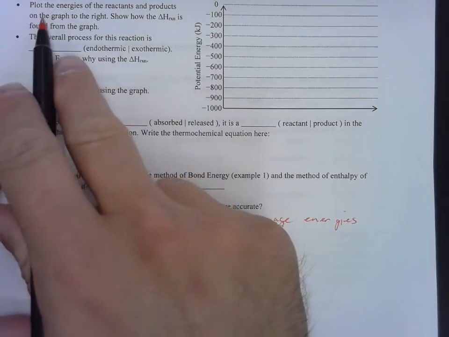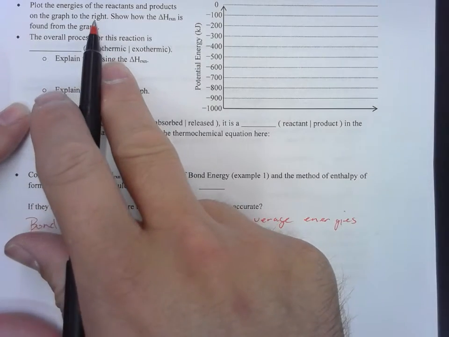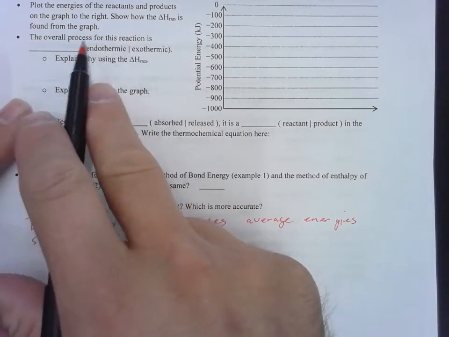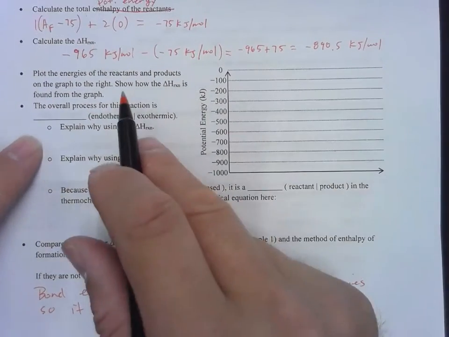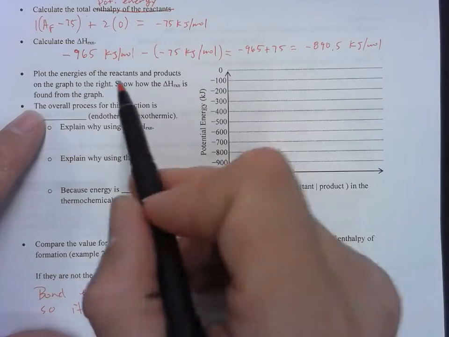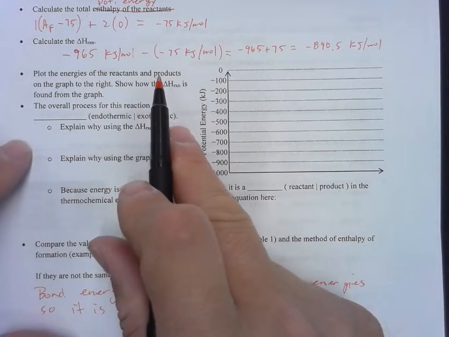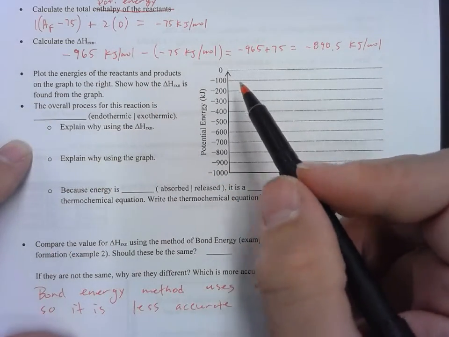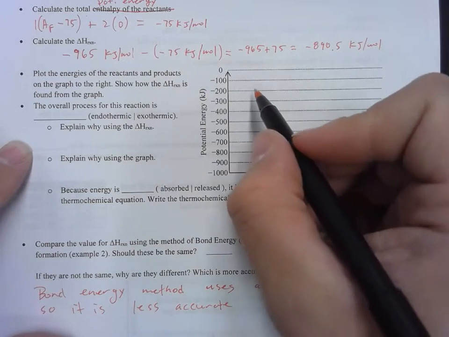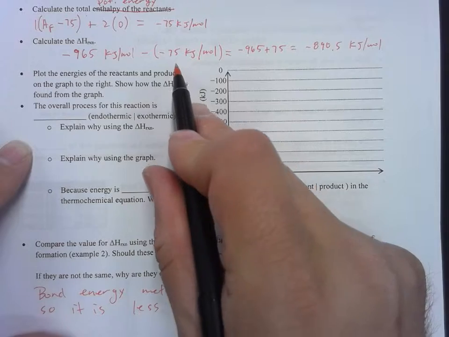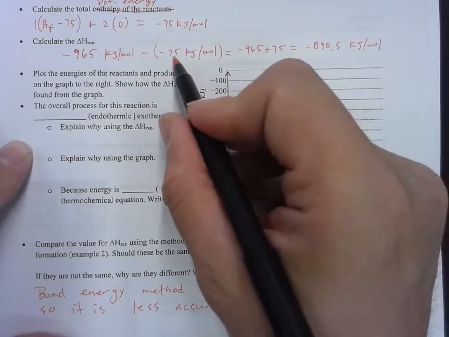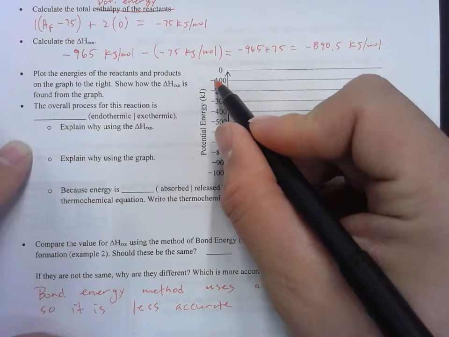Okay, let's plot the energies of the reactants and the products on the graph to the right and show the delta H of the reaction found on the graph. So the energies of the products and the reactants. Let's look at the reactants. The potential energies of the reactants, CH4 plus 2OH, and we said it's roughly negative 75 kilojoules per mole. So that's a negative 100, that's negative 200.